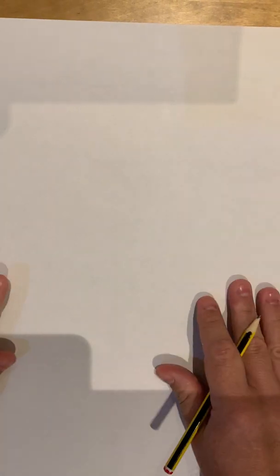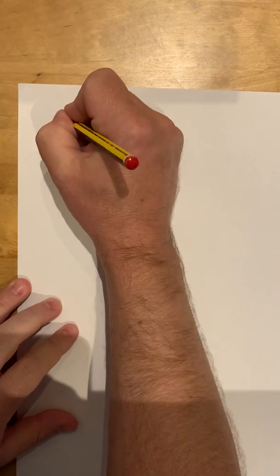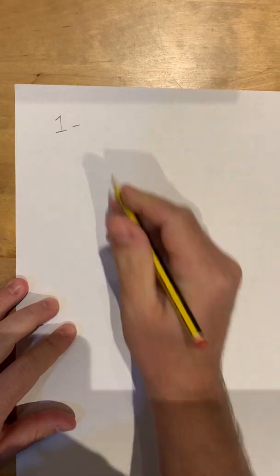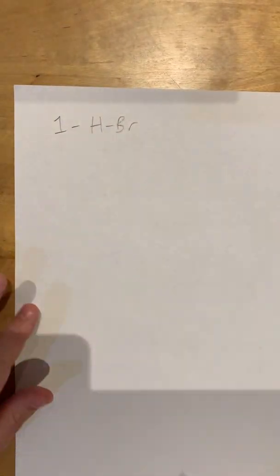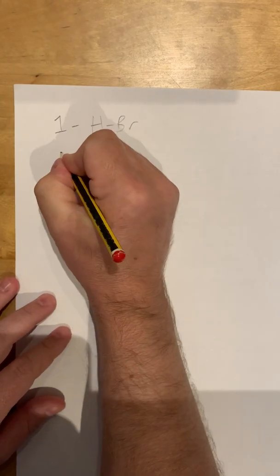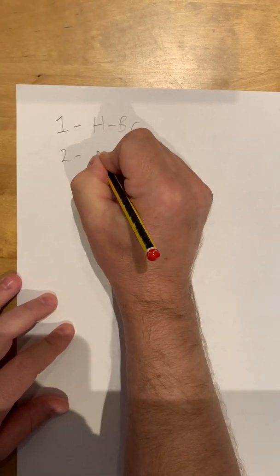Now, going on to the next alkenes mechanism, so part 2 of it. This time we're reacting firstly with a hydrogen halide such as HBr or HCl, and secondly with sulfuric acid.